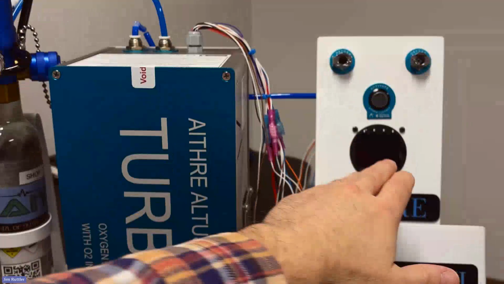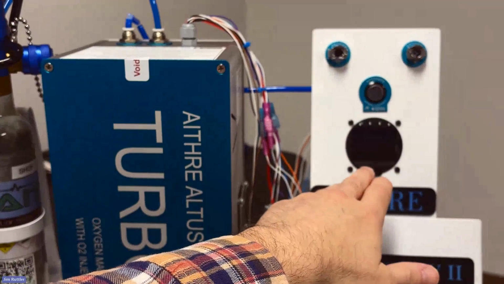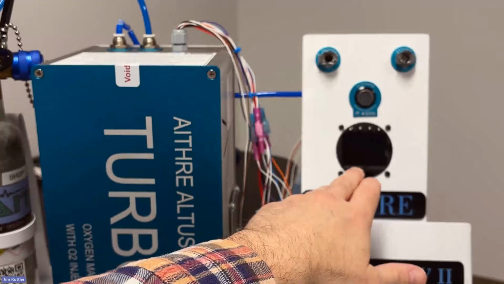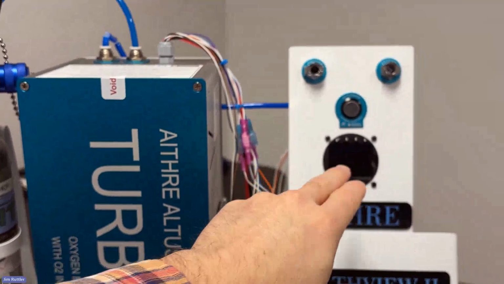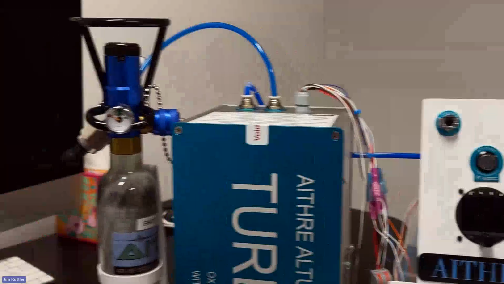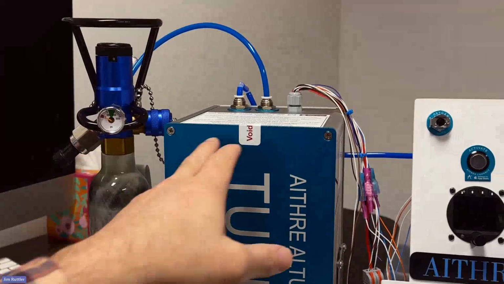Or you can request it. So that's the other occasion that the injection begins to occur. If you need more oxygen, you can actually turn on the oxygen injection from the health view. And that will take more oxygen off the bottle to enhance the flow rate.